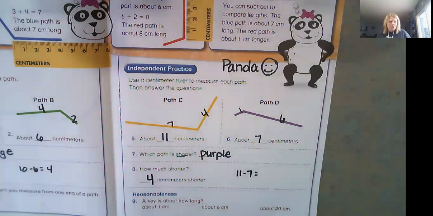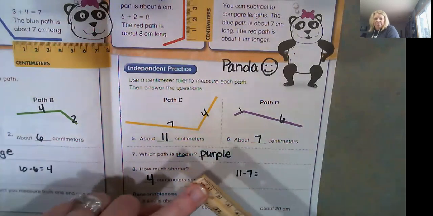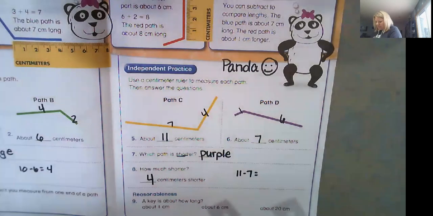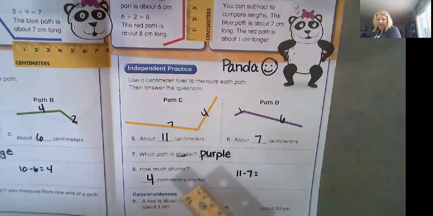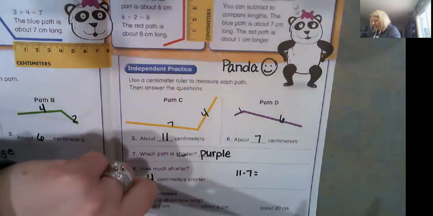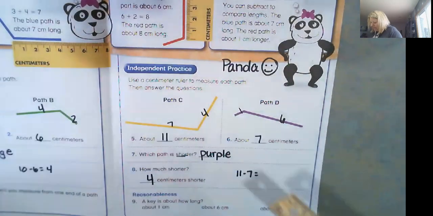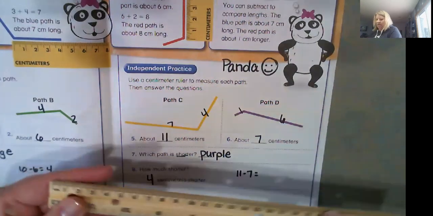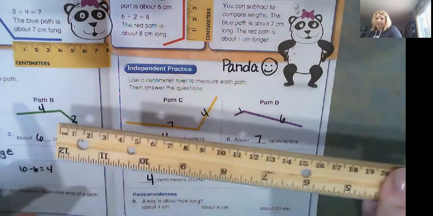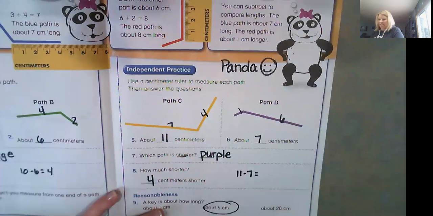The key is about how long? A centimeter. Well, I know a centimeter is about the tip of my finger. 6 centimeters is here. So about almost as long as my pointer finger. And then 20 centimeters would be here. Woo, that's a big key. So I'd say closest to 6.